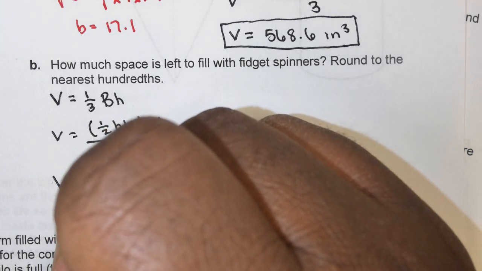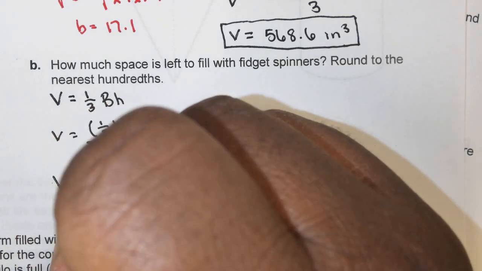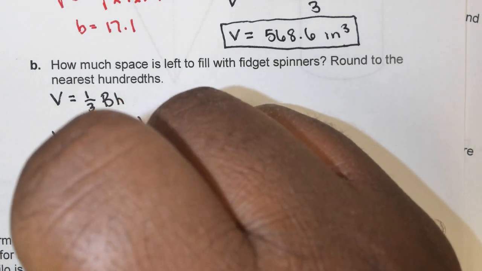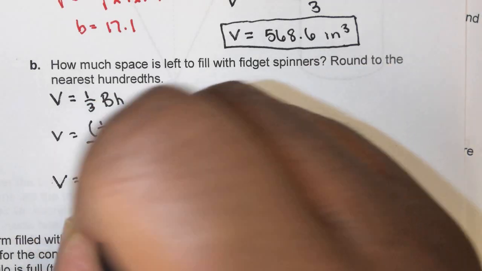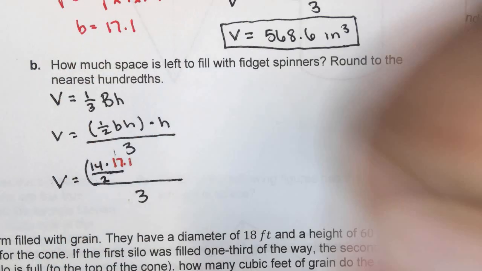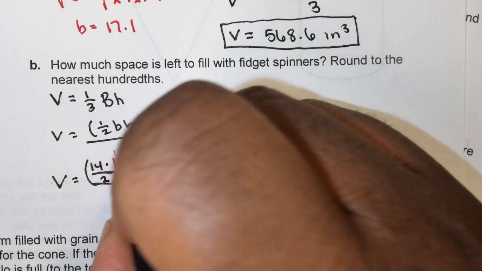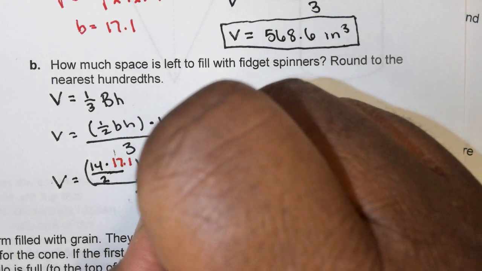Everything else is going to be the same. Divide by 3, parentheses, divide by 2, and do 14 times 17.1. That height we found, times, like I said, instead of using 14.25, we're going to use the full height, 19.